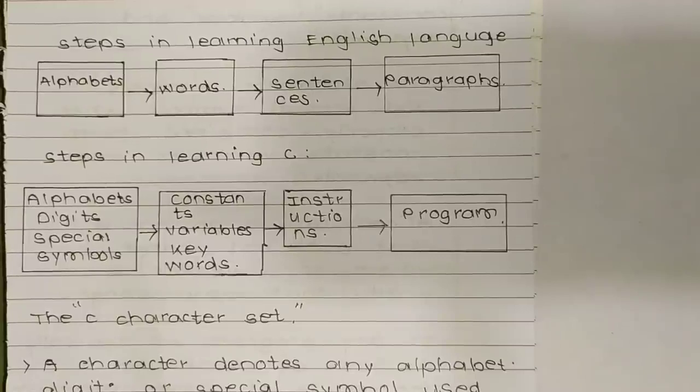Now sentences. Instead of sentences we have instructions here. C language has instructions. Now paragraphs, that means in English language we are writing paragraphs. That means if we want to write an essay on a particular topic, we will write a paragraph, and in C language we will write a program.